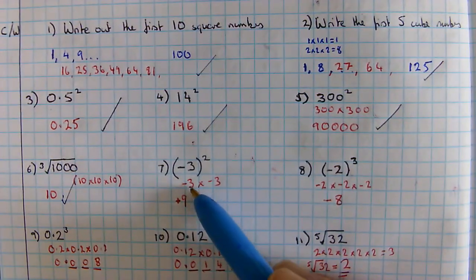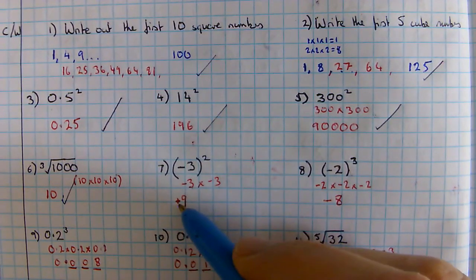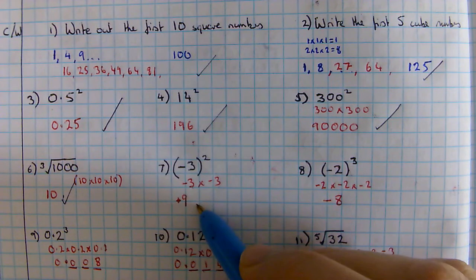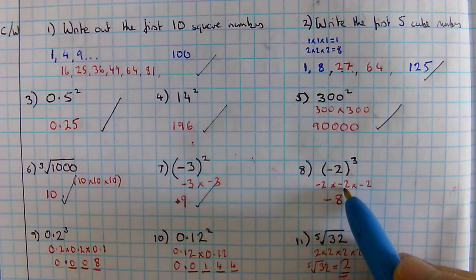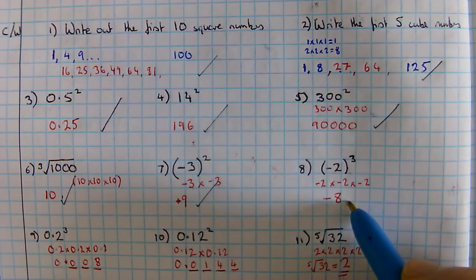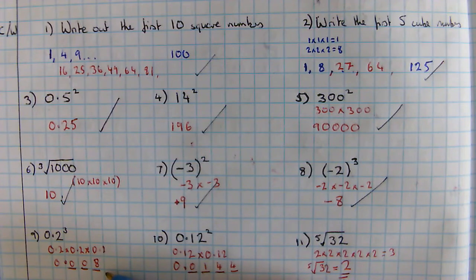Question 7, you've got negative times negative, gives you an answer of positive 9. You don't need to have the plus in front, but just to make sure it's clear that that's a positive answer. Negative 2 cubed, negative 2 times negative 2 would give you positive 4, times by negative 2 gives you negative 8. Starting to get quite difficult in questions 9, 10 and 11.